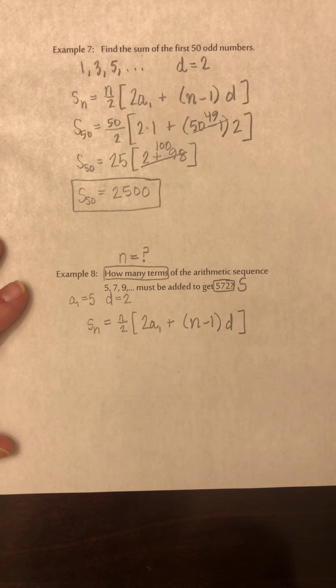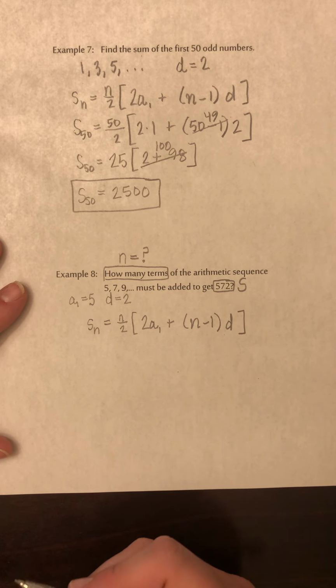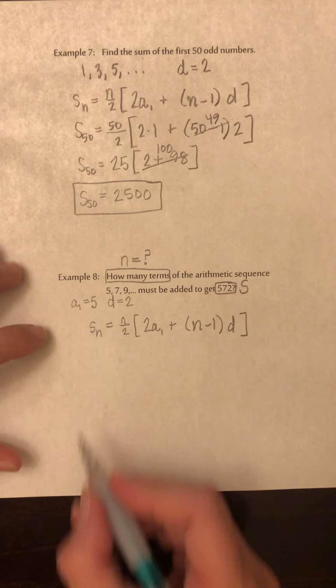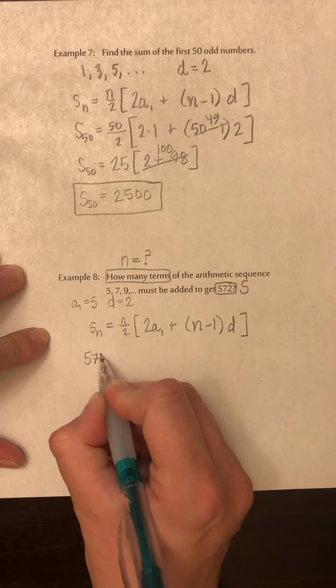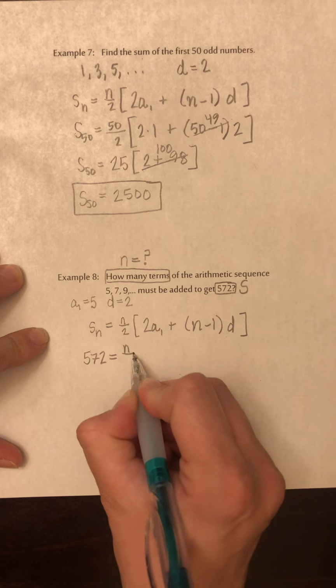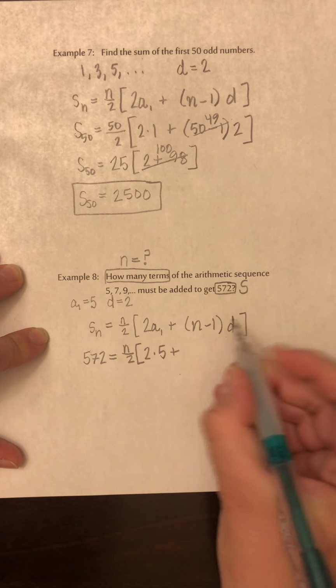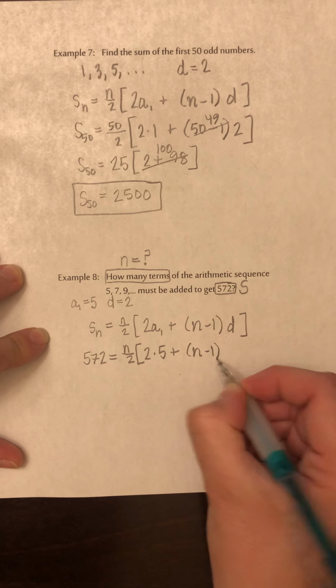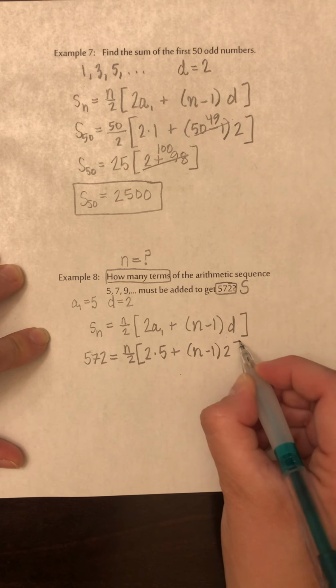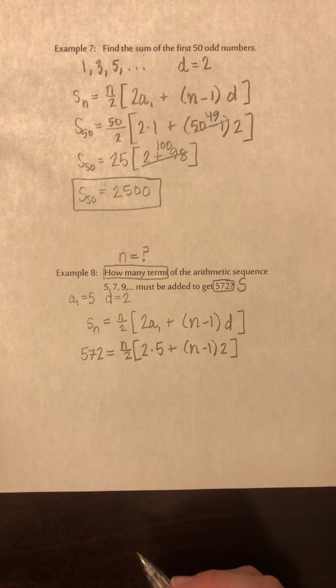That's why I'm not going to use that second formula. And I also don't know n. So I'm going to plug in what I know. I know that the sum is 572. I don't know n. I know the first term is 5. Again, here I don't know n, but I know that the common difference is 2.